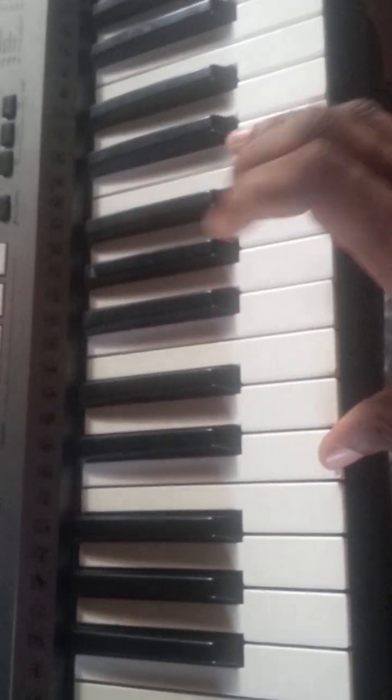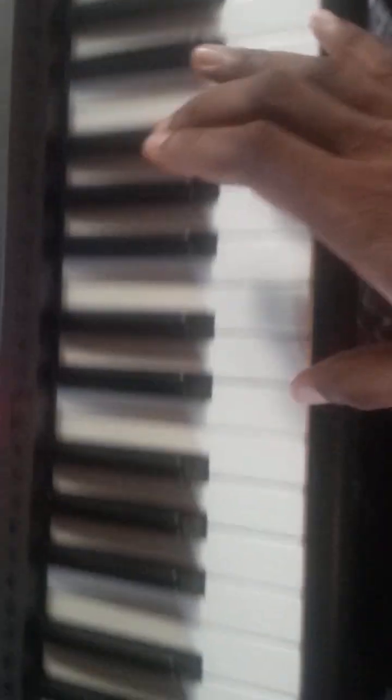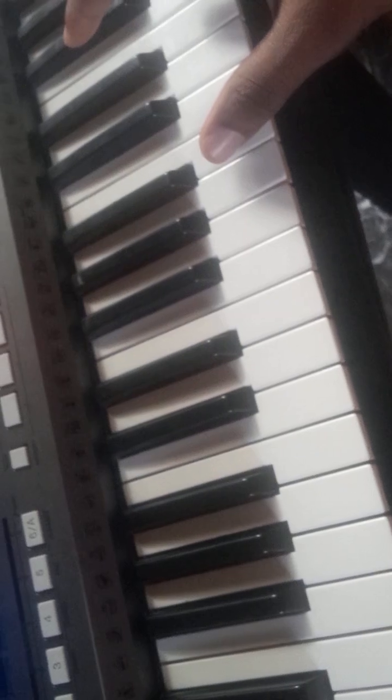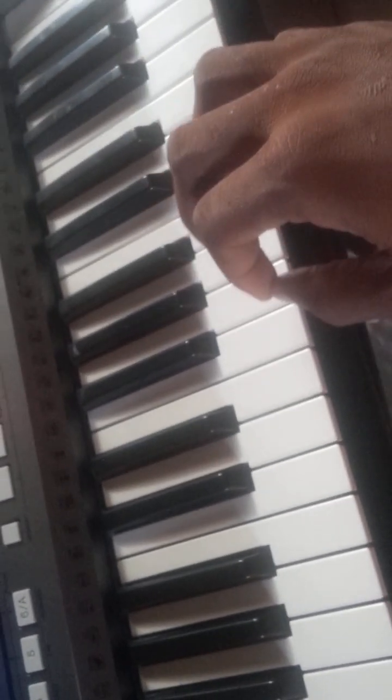Now what you have here and what you have here are mere repetitions of this, and they are called octaves. We'll consider that in a later class, so digest this and more lessons await you.